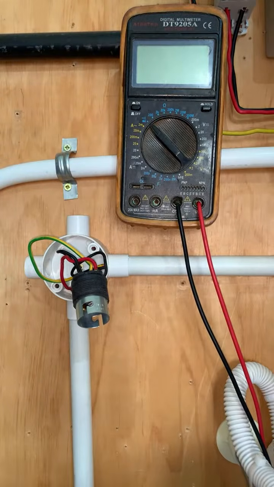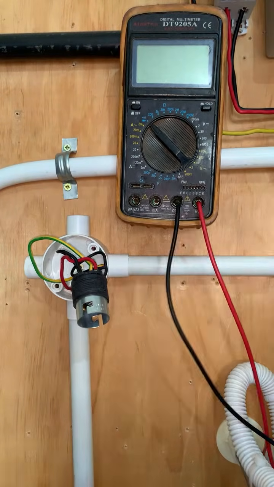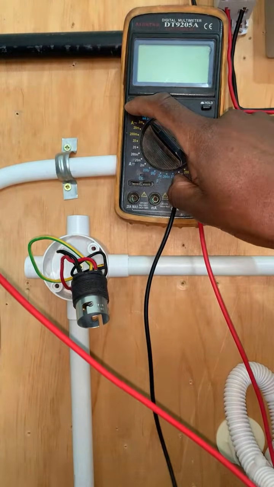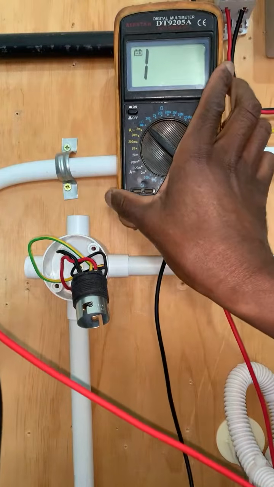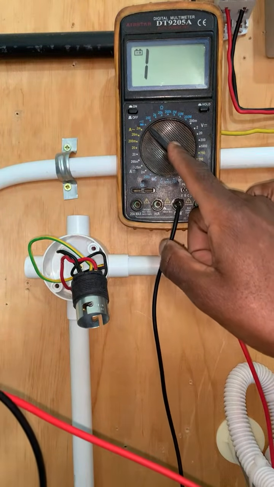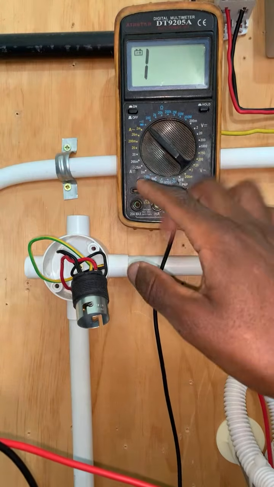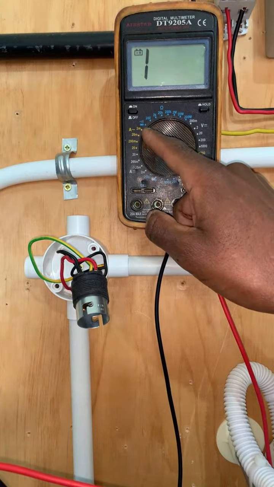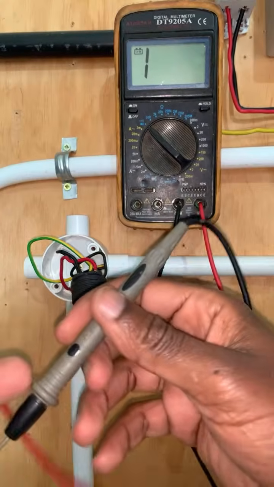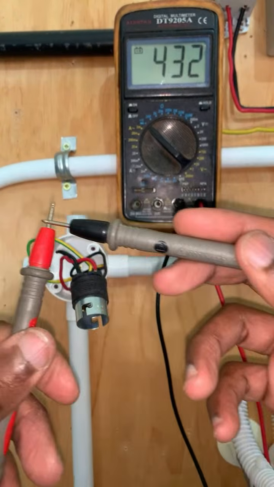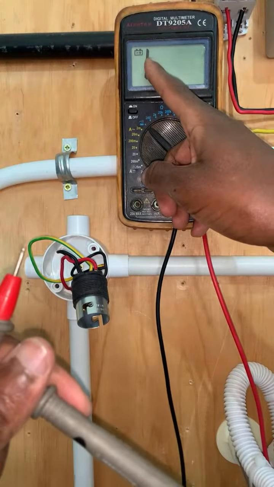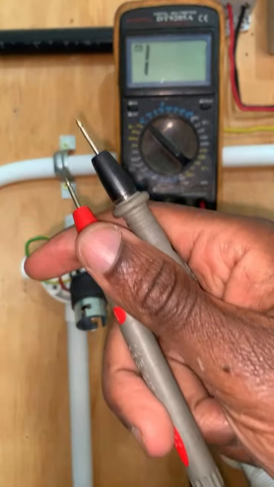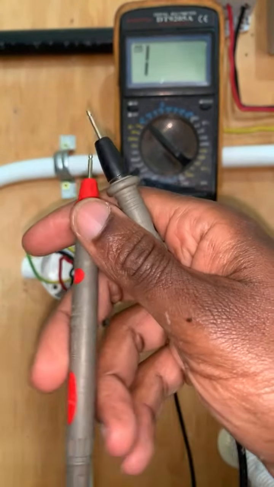So let us test it. When taking any readings, or when troubleshooting, you are supposed to know what you expect. So we expect continuity. We have set our digital multimeter pointer here at continuity. If anything is continuous, we expect the reading to move from 1, infinity, to a figure, and the figure should not be more than 1 ohm.